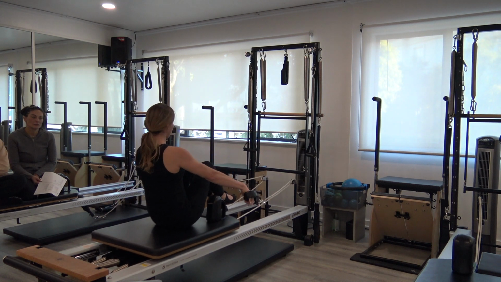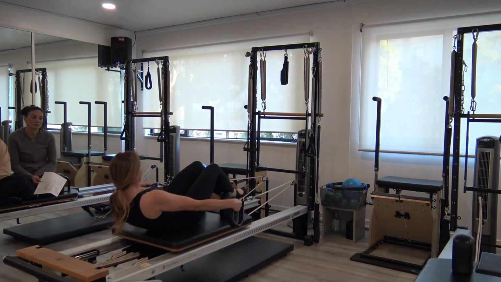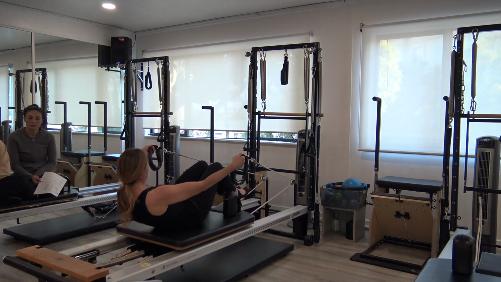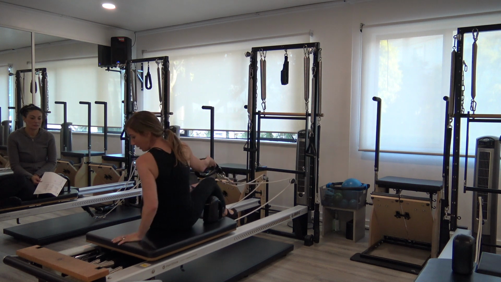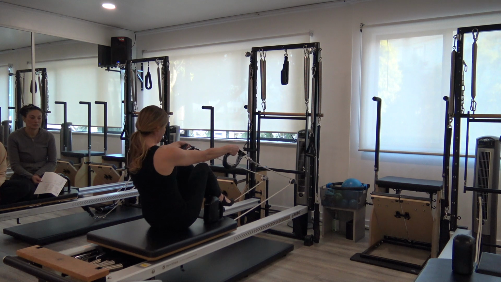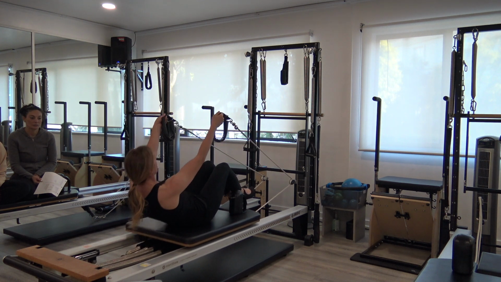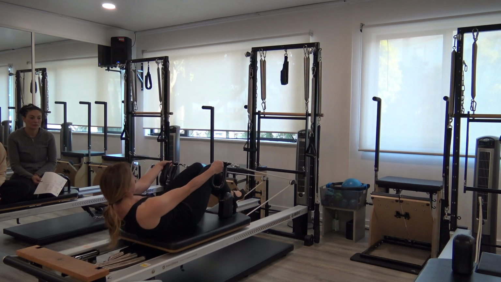So from here, I like to do a reverse teaser. You're going to roll back and lift up. Maybe I need a little bit more tension. Can you talk a little louder? Okay, so the reverse teaser, I think, with arms a little bit. From here, roll all the way back and lift your arms a little bit higher, just to keep the abdominals working.